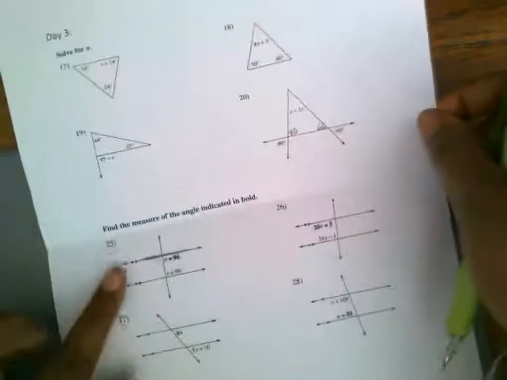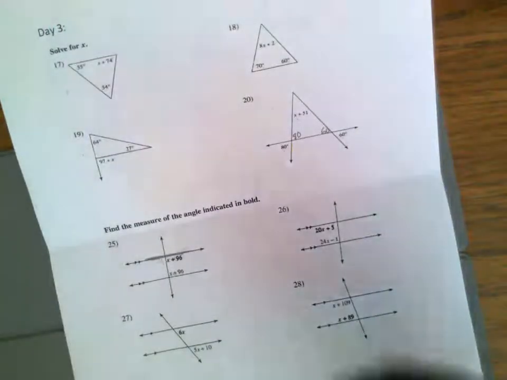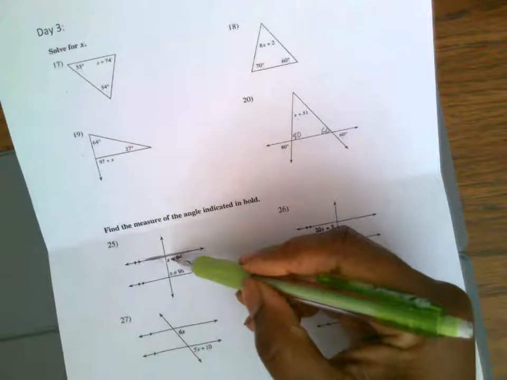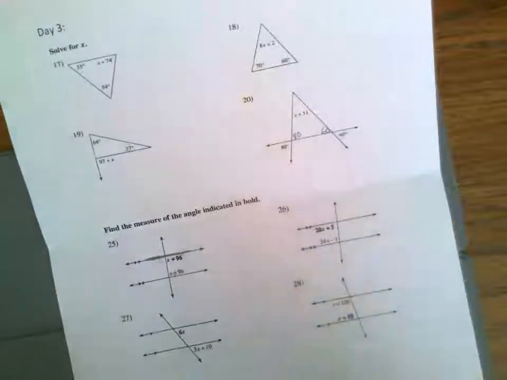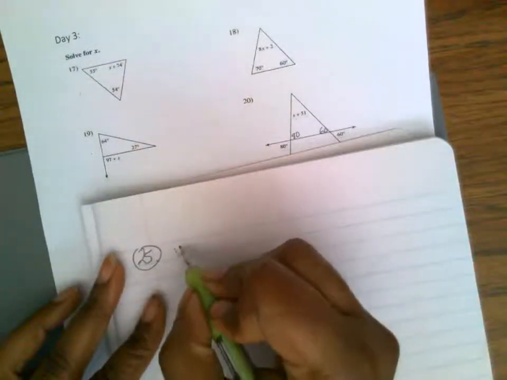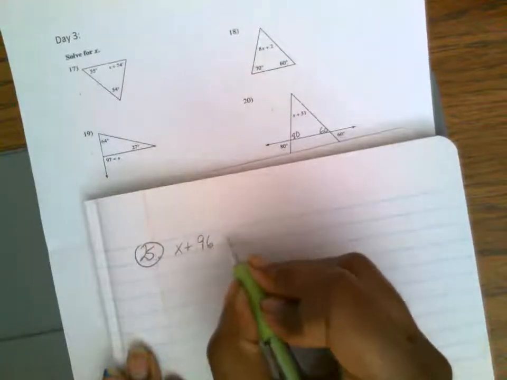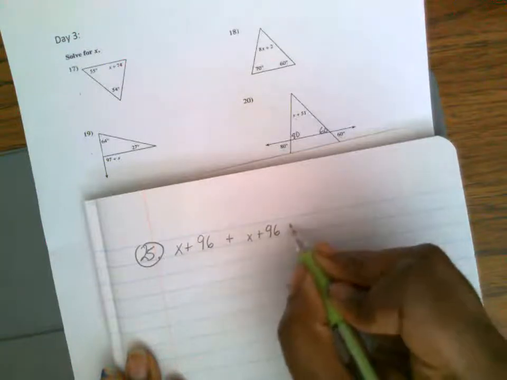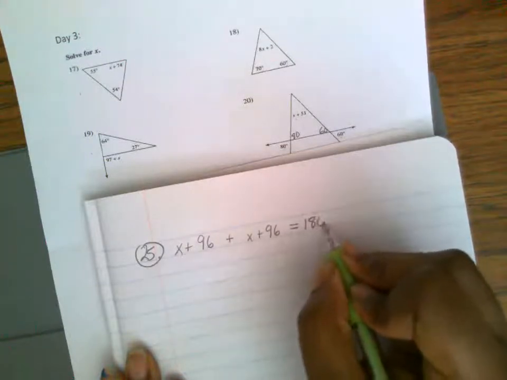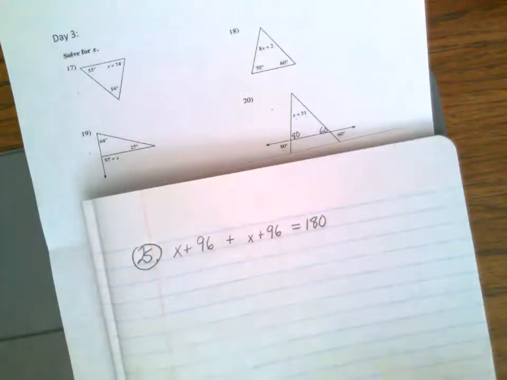Okay. So for 25, when I try to solve for x, I can say this expression plus this expression is equal to 180 degrees. So I have x plus 96 plus x plus 96 is equal to 180. Questions about that so far? I'll slide this so you can see the diagram.